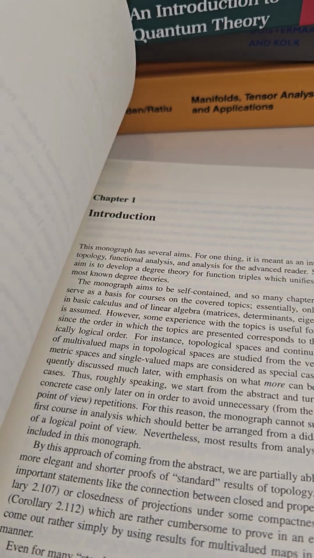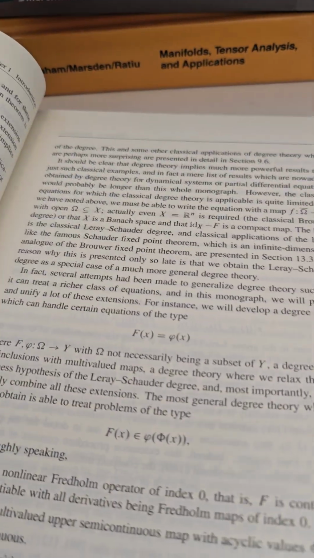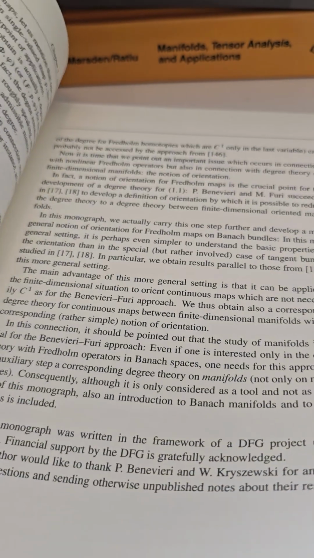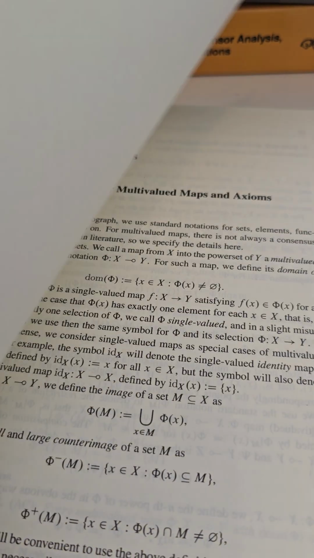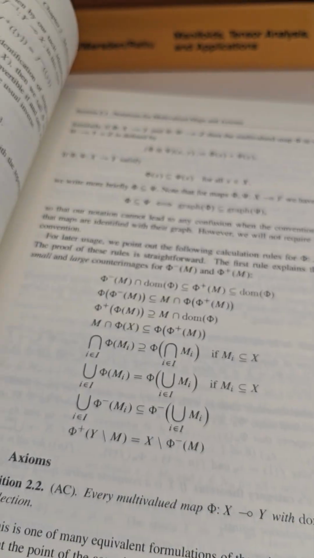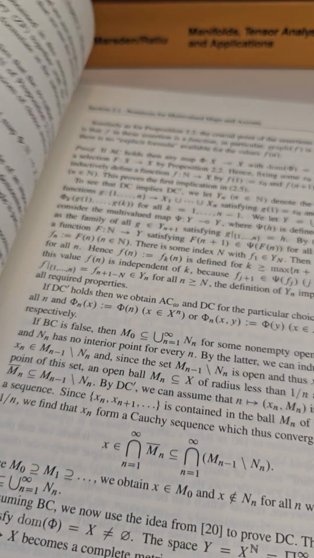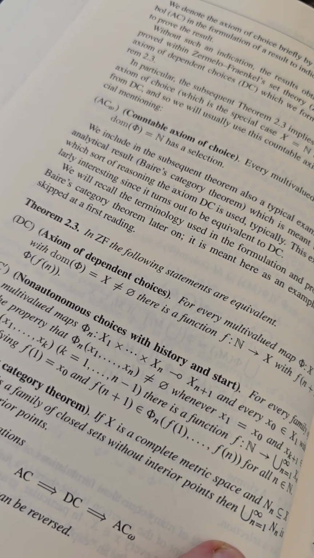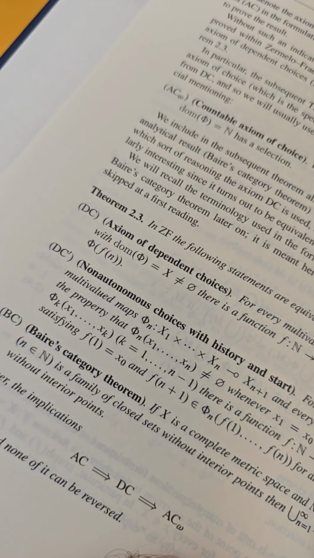Yeah. So this book that is completely accessible to basic calculus starts off with these things. You start off with ZF, axiom of dependent choices, Baire category theorem, obviously something a high schooler can handle.